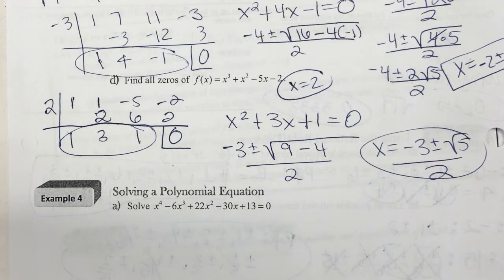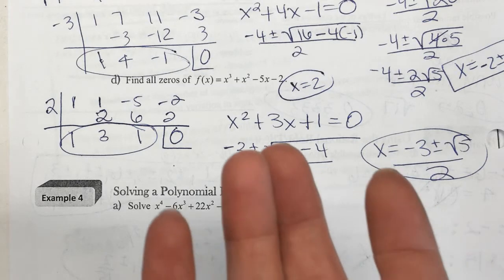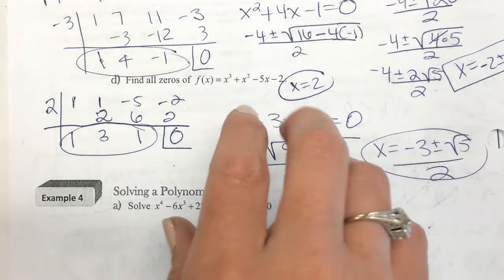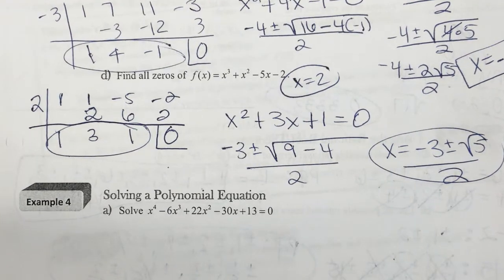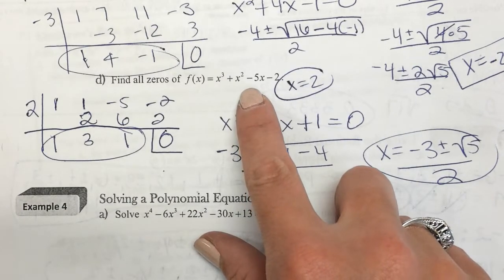Any questions? Alright, before, when we were finding zeros of polynomials, we would just factor, right? How come we can't do these with these? Could you? Let's look at this one we just did. If we were going to factor this, we'd do it by grouping, correct?